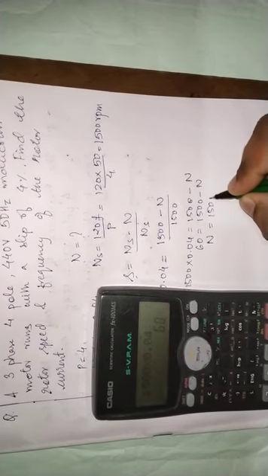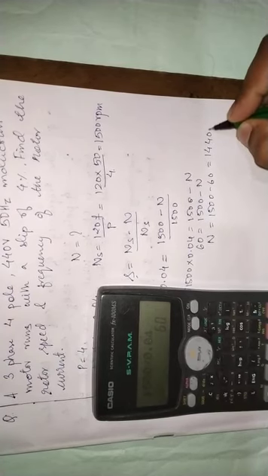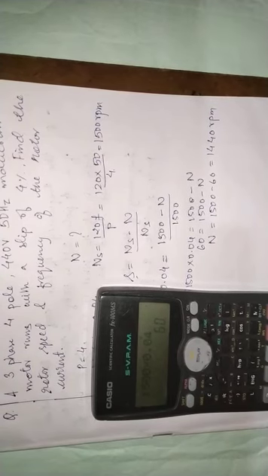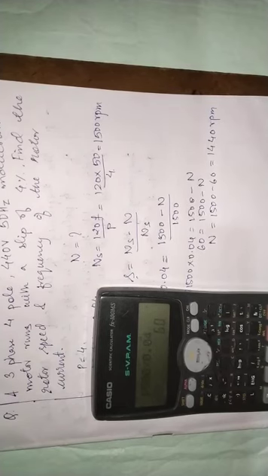So it is 1500 minus 60, you will get the answer as 1440 RPM.